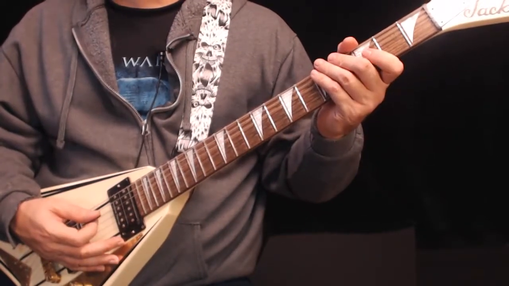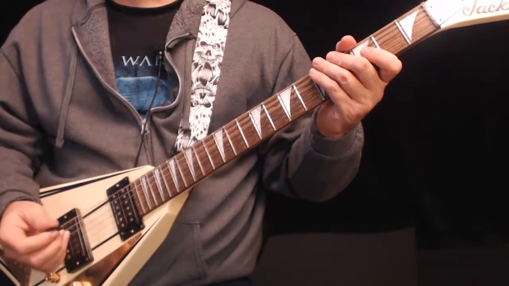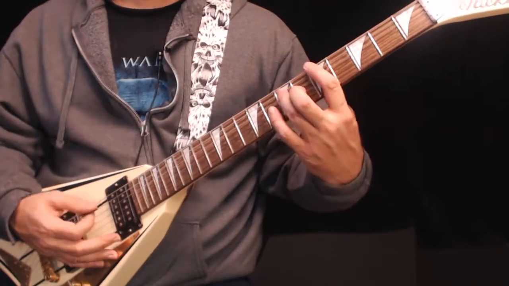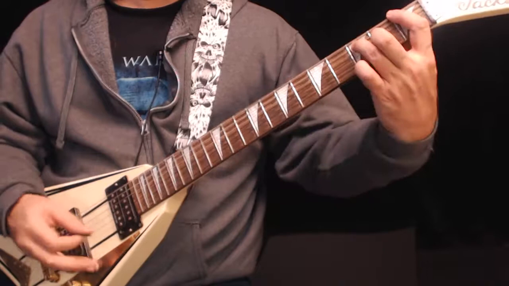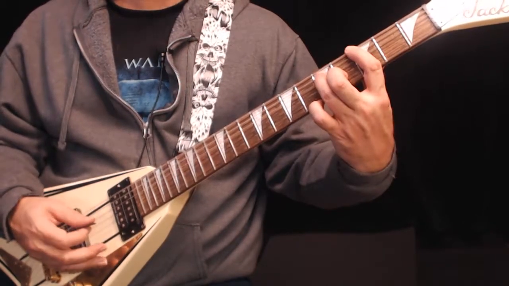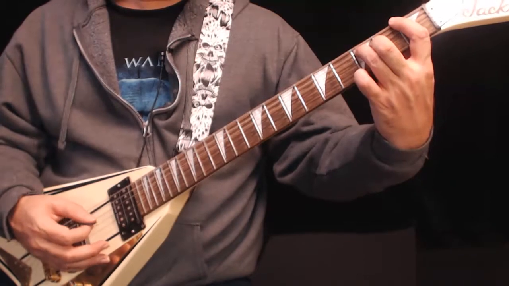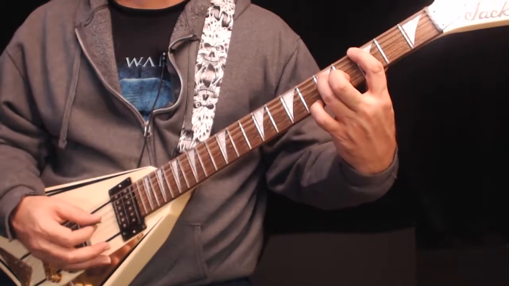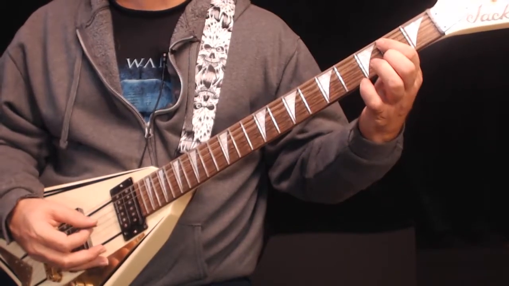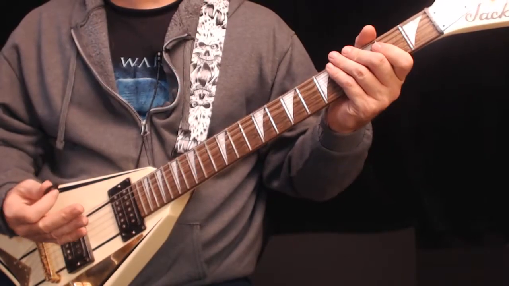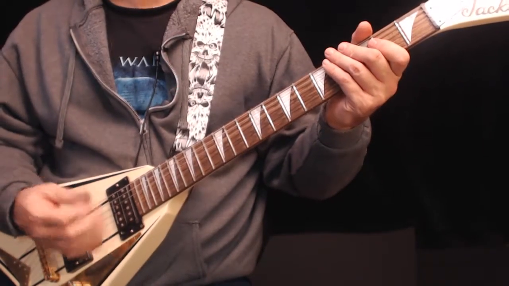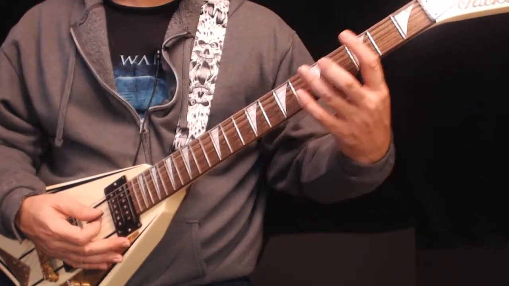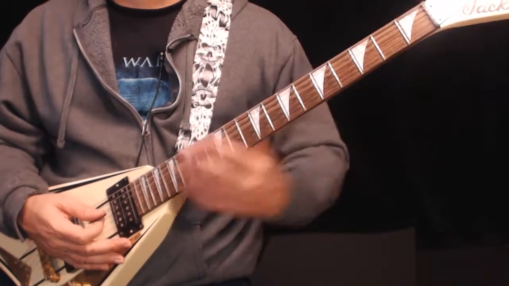Just create a little progression. And you don't have to get fancy either. You can just play 1 chord per 4 beats. 1, 2, 3, 4. 1, 2, 3, 4. May not sound exciting, but that's not the point of it. The point is for you to actually apply this in a musical way and to be able to get used to jumping around the neck.